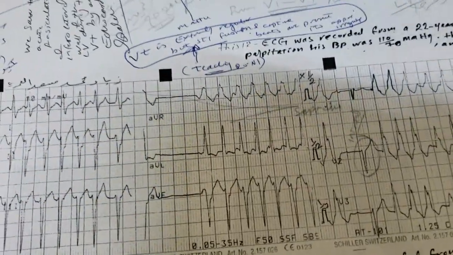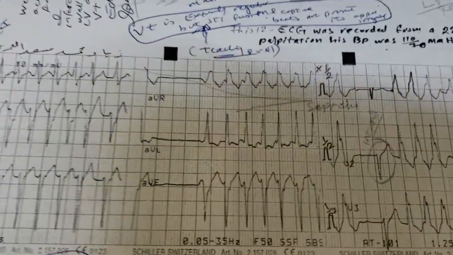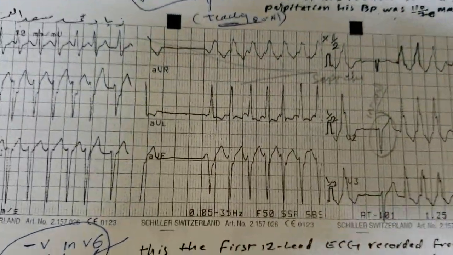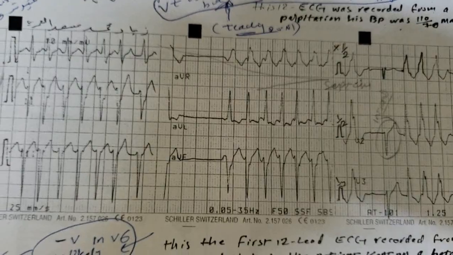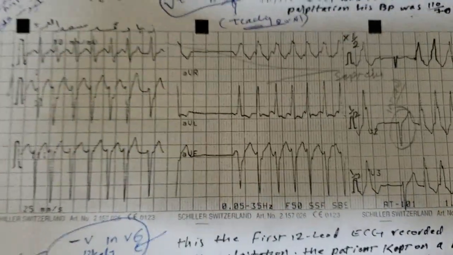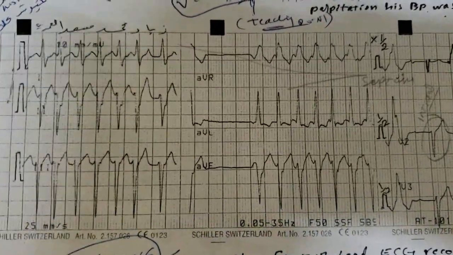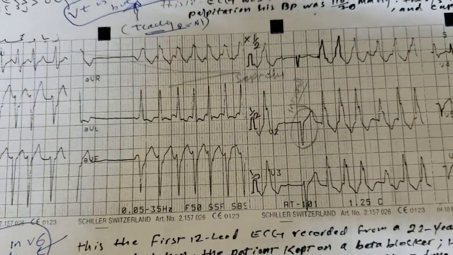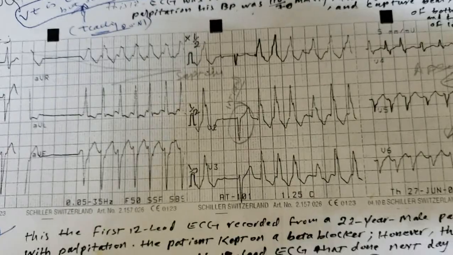Yes, this ECG was very interesting because initially we were confused. This is the ECG with very peculiar characteristics.